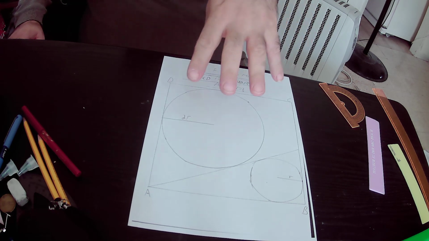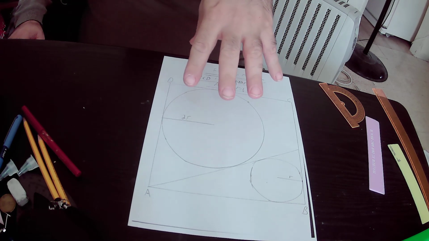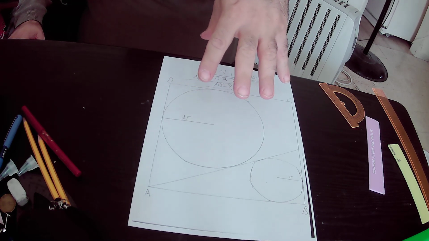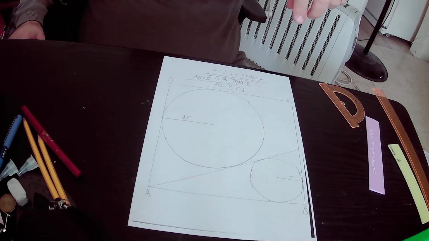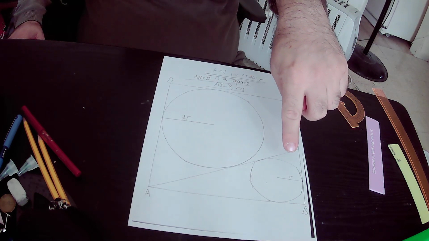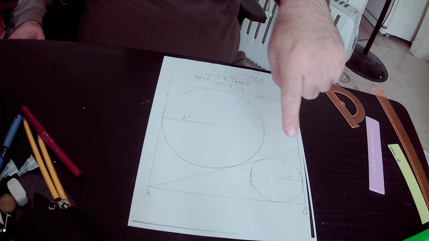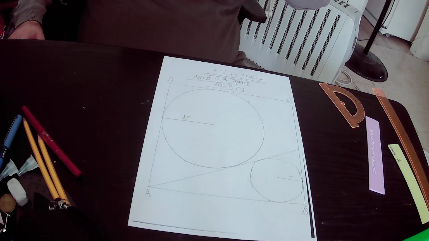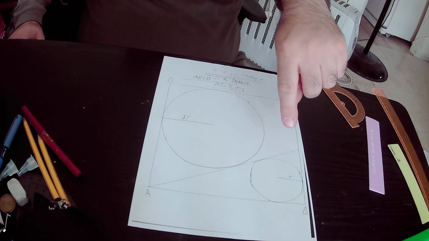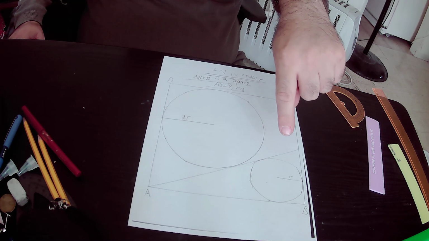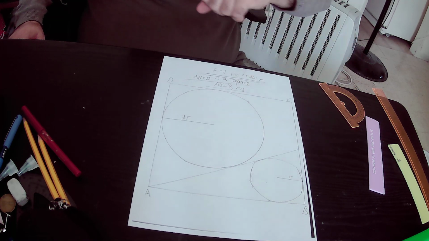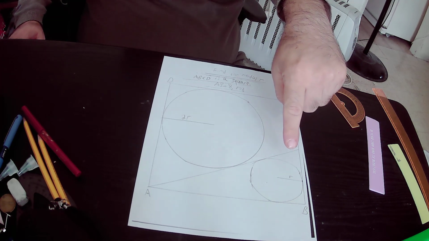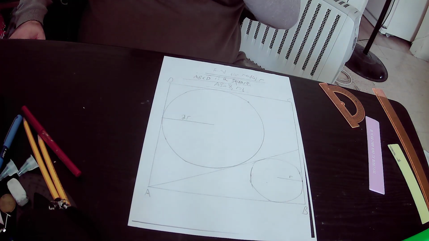And inside this square, we have two circles. The radius of this small circle is equal to R. The radius of this big circle equals 2R. And we want to find out the size of the radius of this small circle. Okay?